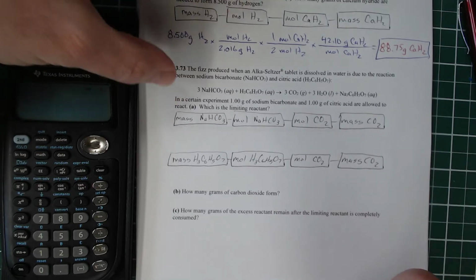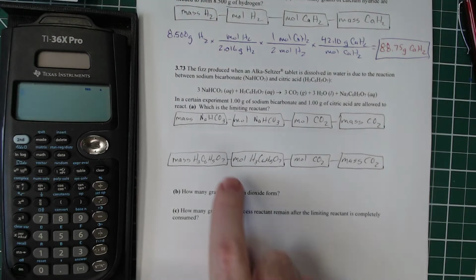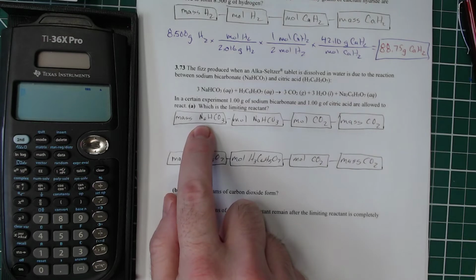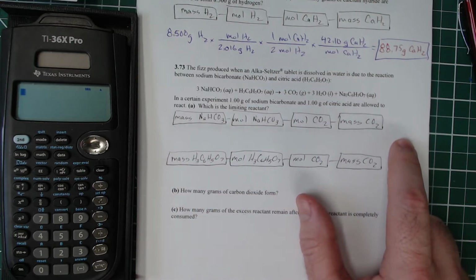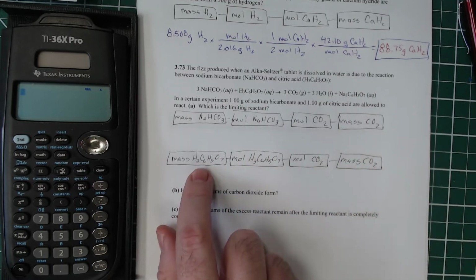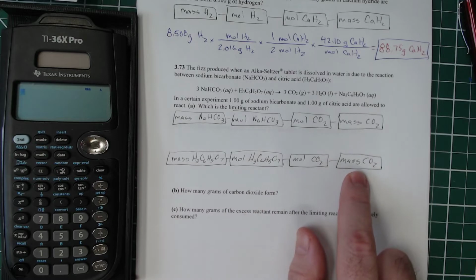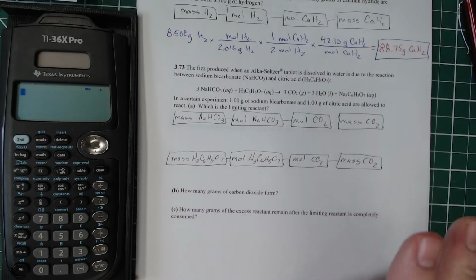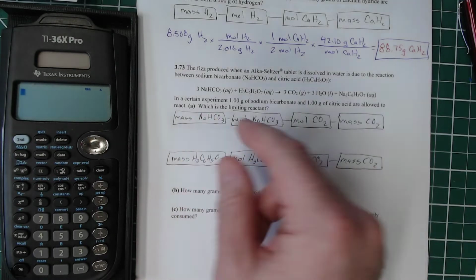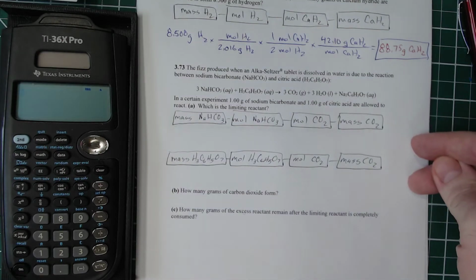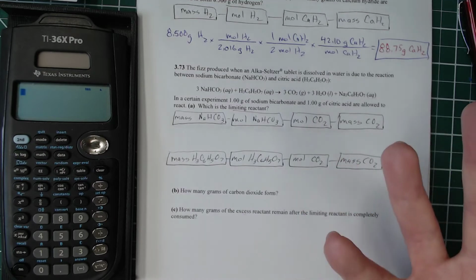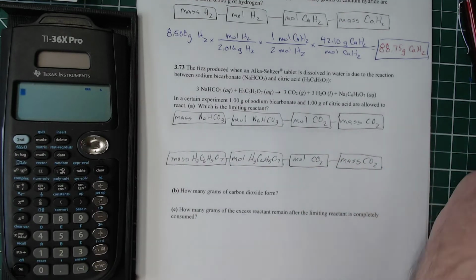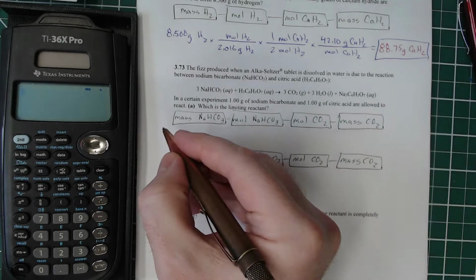So before we do the calculation, I just want to say that if sodium bicarbonate is the limiting reactant, then the answer to this calculation will give us the theoretical yield. If citric acid is the limiting reactant, then the answer to this one will give us the theoretical yield. The way that we'll be able to tell which one is the limiting reactant is which one gives us the smaller number. And we don't know that until we do the calculation. So we have to do the calculation.